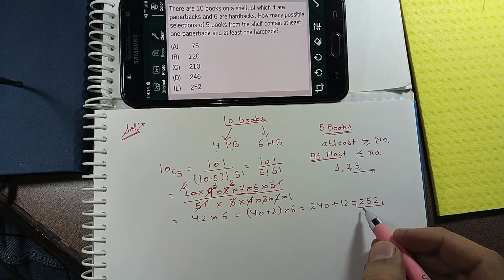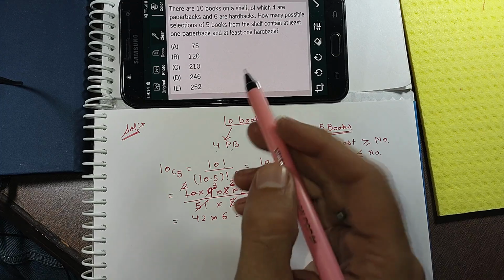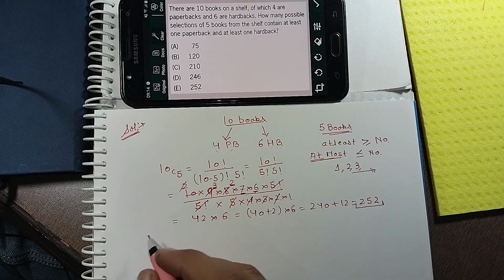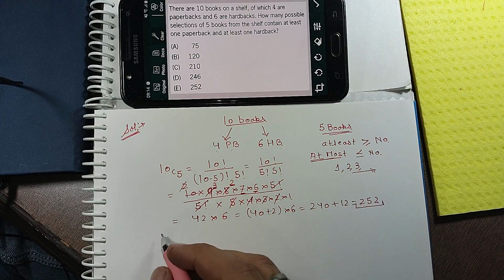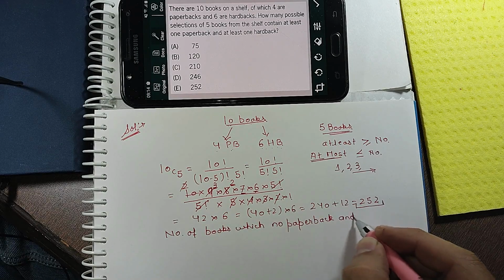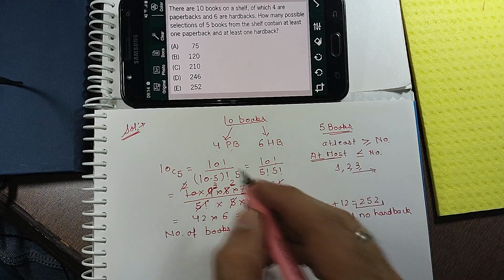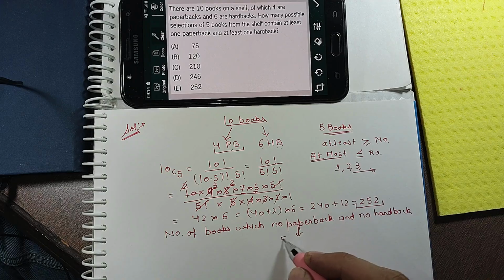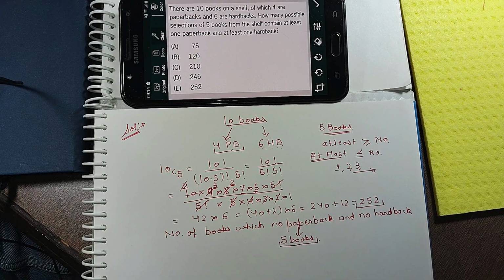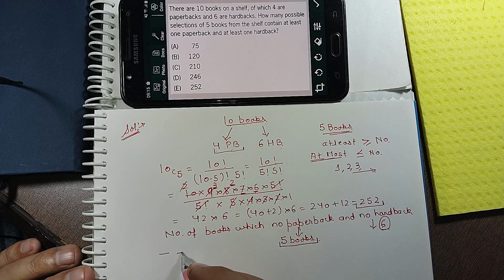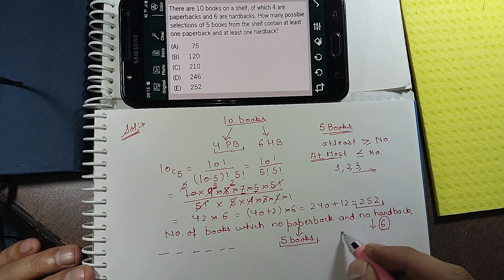Now we could calculate the number of selections which contain at least one paperback and at least one hardback, but the easiest way to do such questions is to find the number of selections which contain no paperback or no hardback. Since the number of paperbacks is 4, there can be no selection of 5 books having no hardback. For no paperback, we have 6 hardbacks, and there are 6 possible ways in which one of the books can be left out. So this can be done in 6 ways.